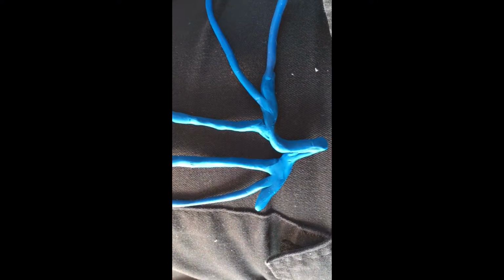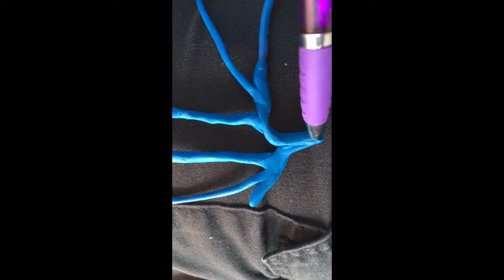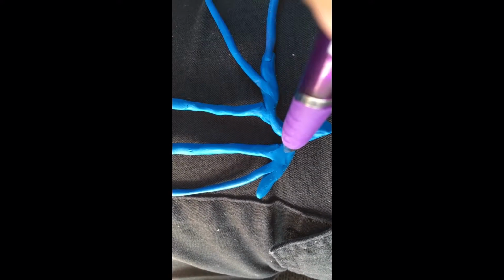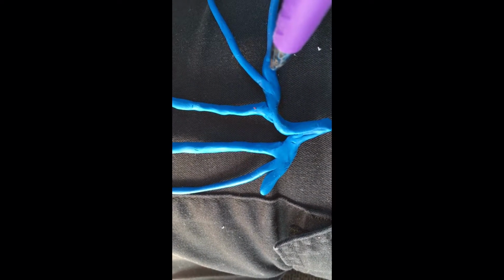Okay, before I shove this into my model, this is my superior vena cava, brachiocephalic on the right side, brachiocephalic on the left side, external left jugular, external right jugular, internal right jugular, internal left jugular, right subclavian, left subclavian.